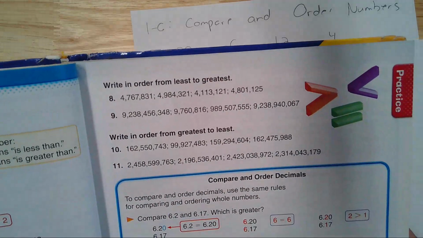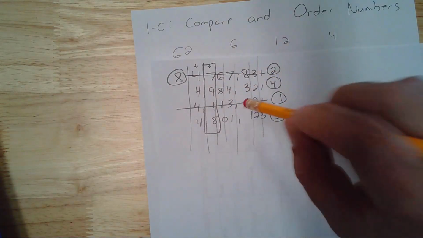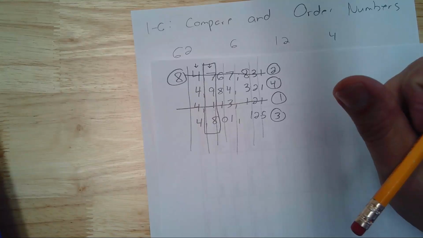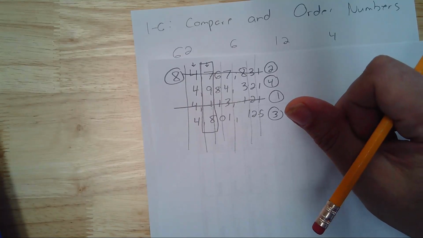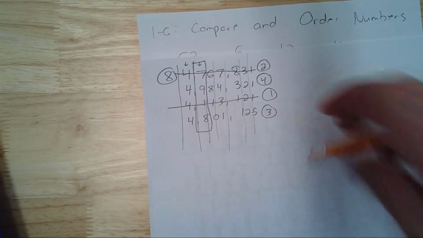But if you struggle or it's hard, and even to this day, truth be told, this is always how I do my ordering work. I always set it up this way, even still. And I'm good at math, but I still do it this way.